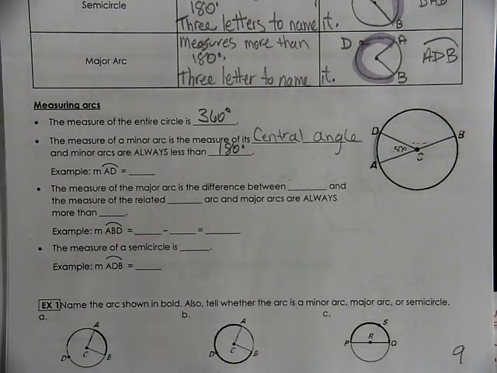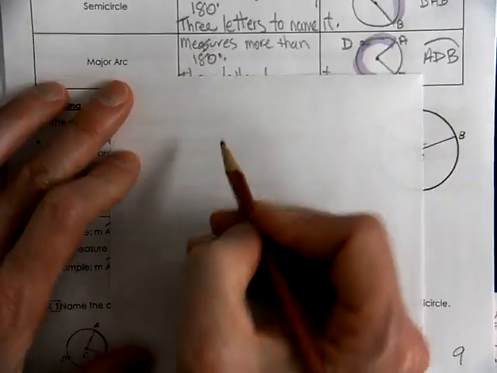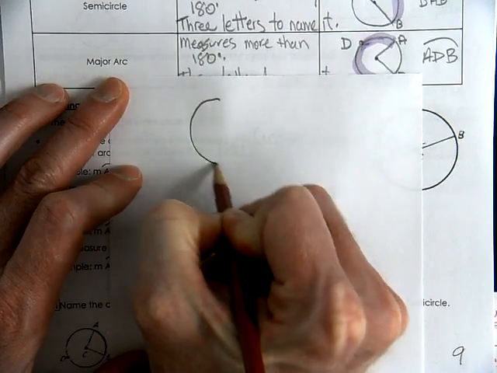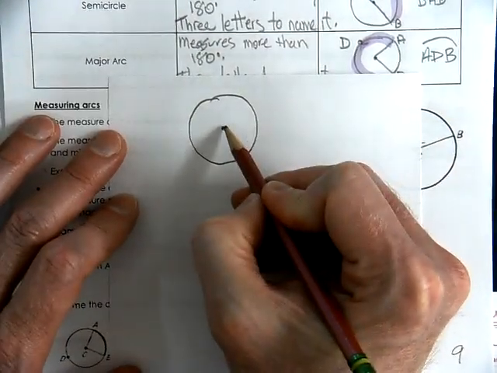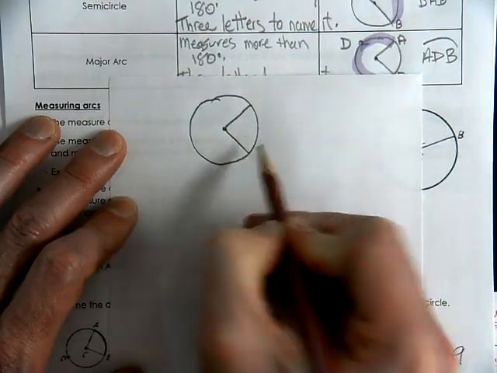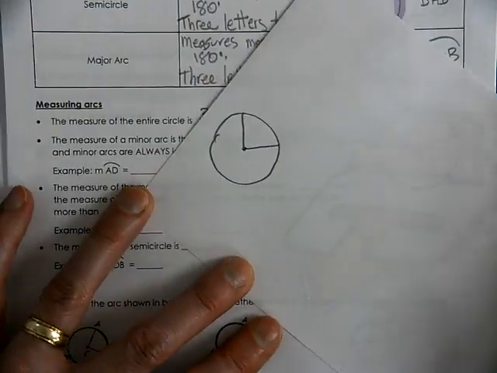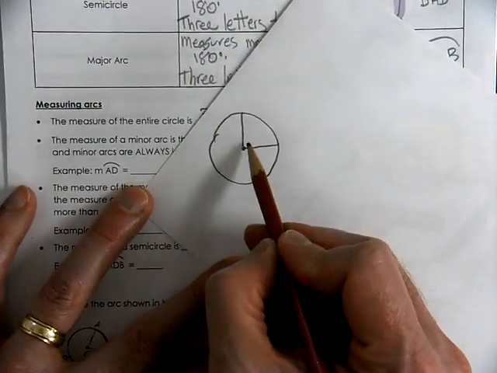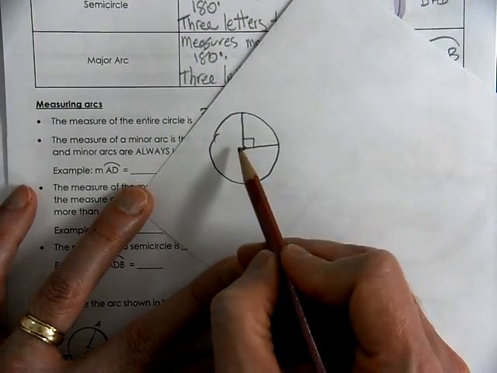Let's talk about what's happening so you get a good understanding of that. Here, if I turn it a little bit more like that, you can see it a little better. Let's call this a 90-degree angle.